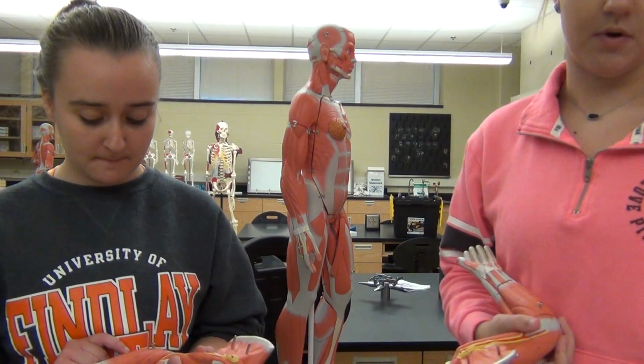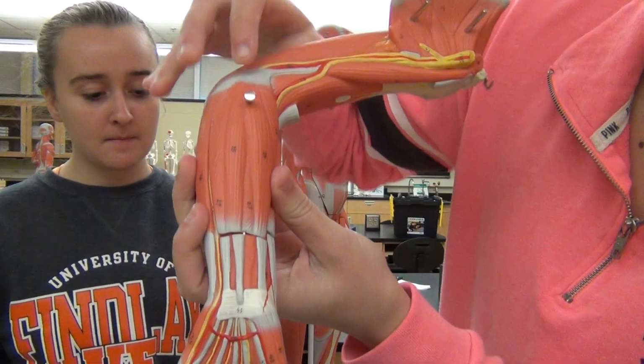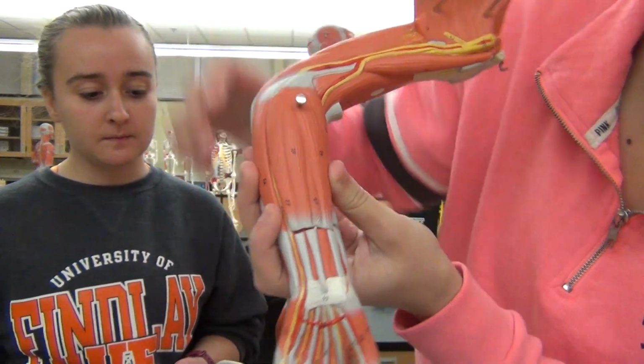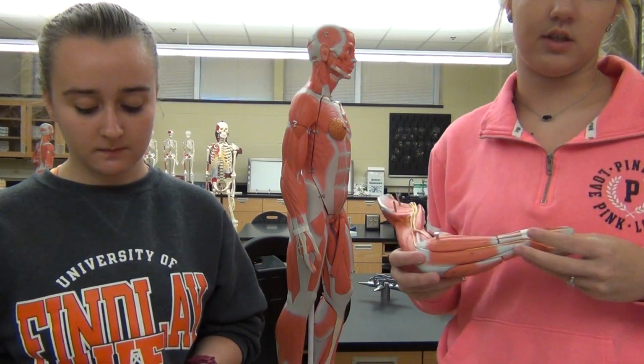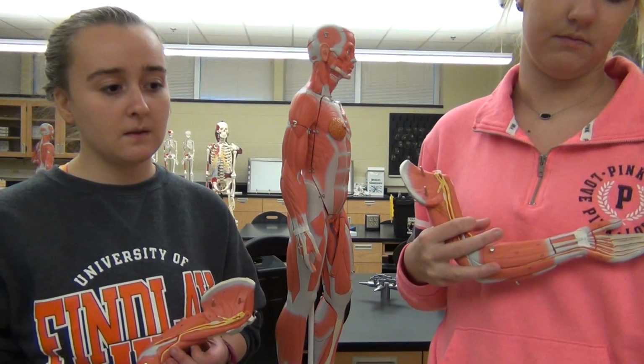Okay, so next is the palmaris longus. That's 25 right here. So as you can see, it runs down to your palm. The origin is the medial epicondyle of the humerus, and the insertion is the fascia of the palm, and the action is it tenses the skin and the fascia of the palm during hand movements.